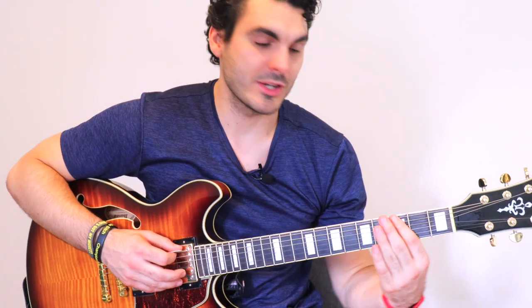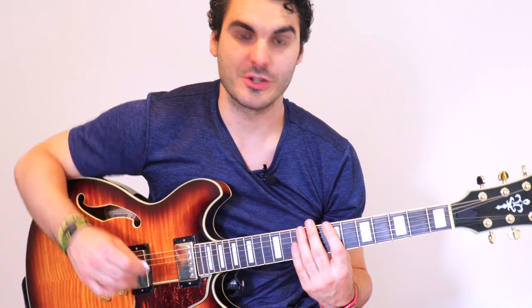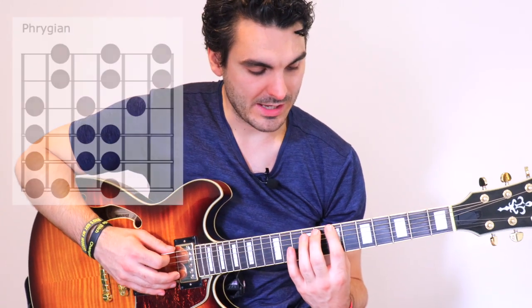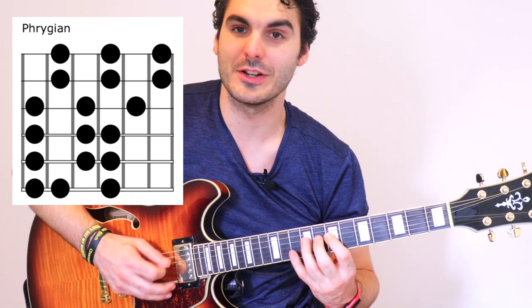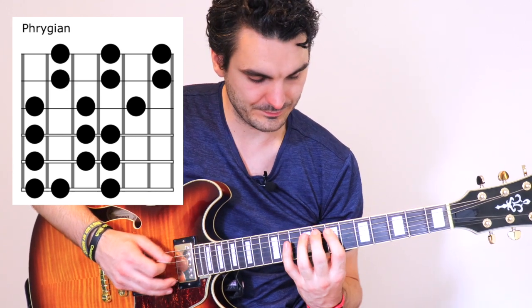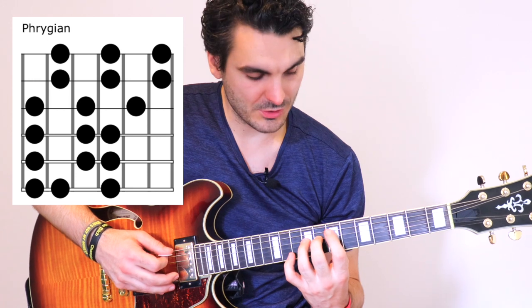So we started the Ionian on the G note, the Dorian on the A note, and now we're up to the Phrygian on the B note here. So I'm going to go 7, 8, 10, 7, 9, 10, 7, 9. That's the first octave. Now the second octave.